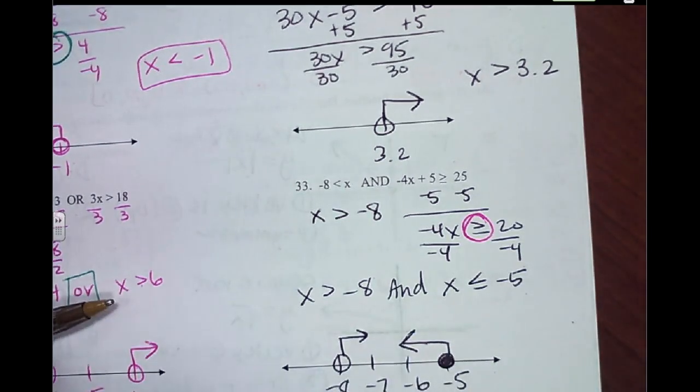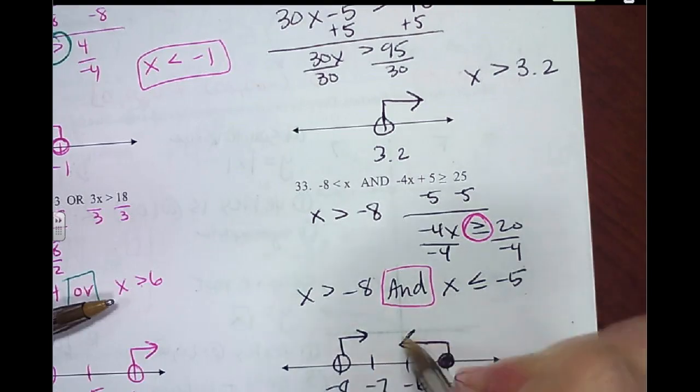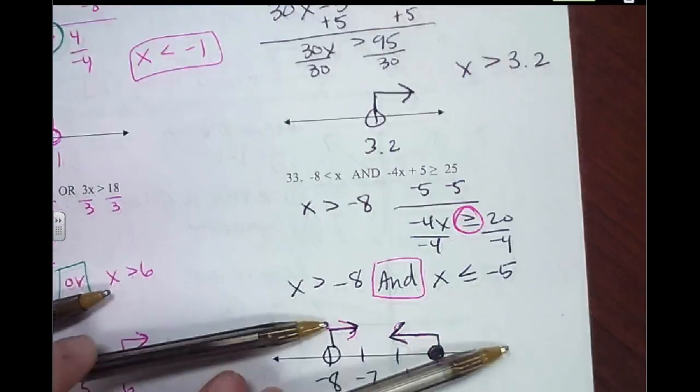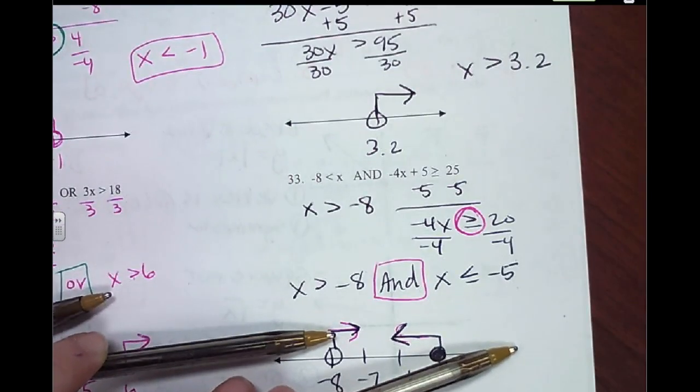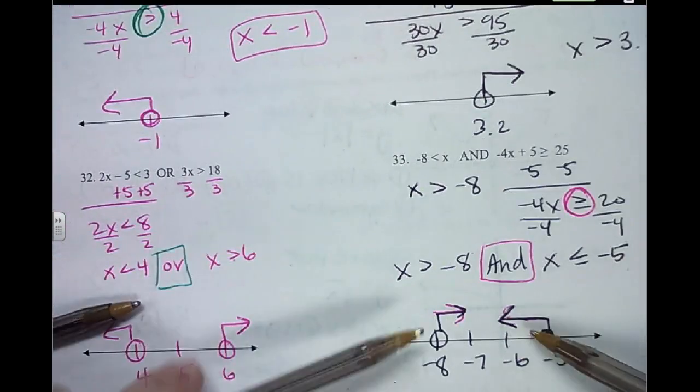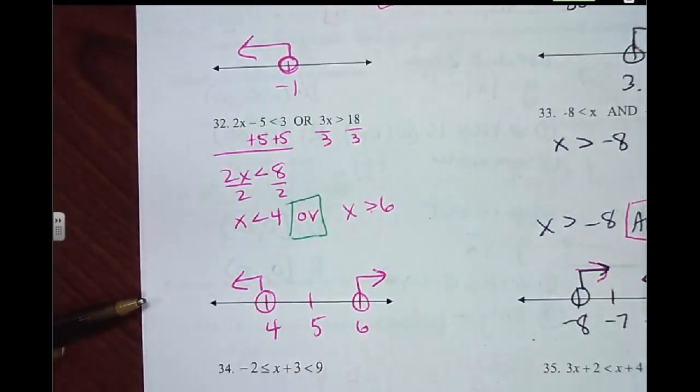So if you see and, they should be pointing into each other. If you have something where they're both pointing to the right, that something's wrong. Or both pointing to the left, something's wrong. They should either point the same way or the opposite way.